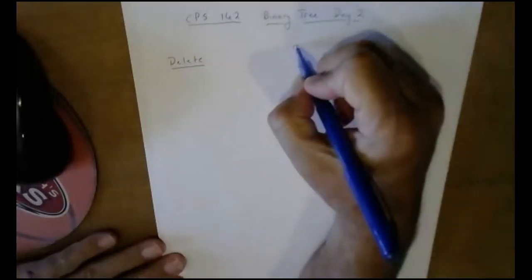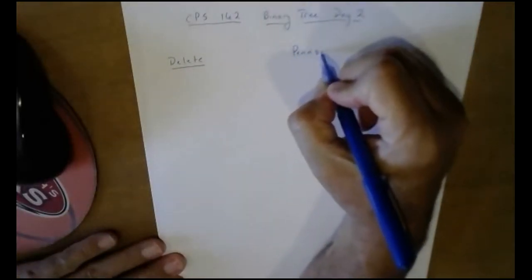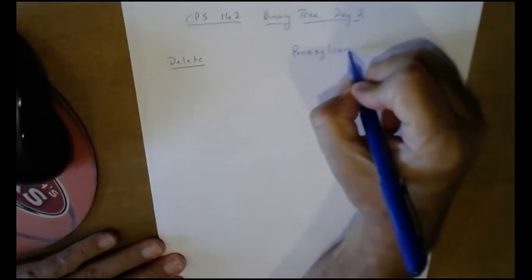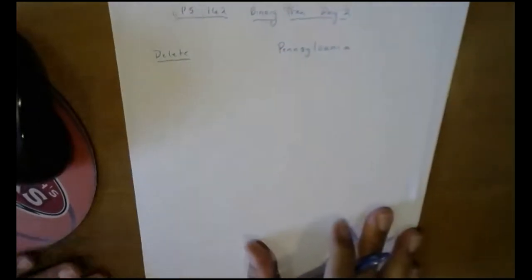from a binary tree. So the first thing I want to do is build a binary tree with a good word. Like the other day we did Harrisburg. So why don't we start today with Pennsylvania. Let's build a binary tree with the word Pennsylvania.